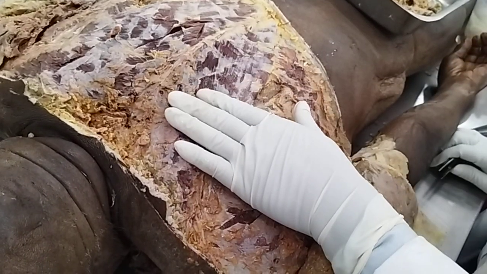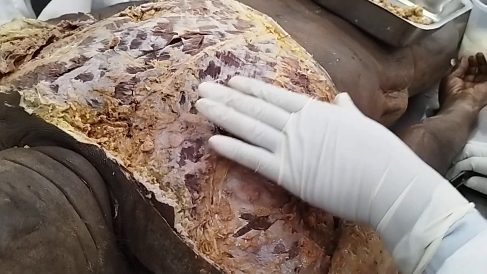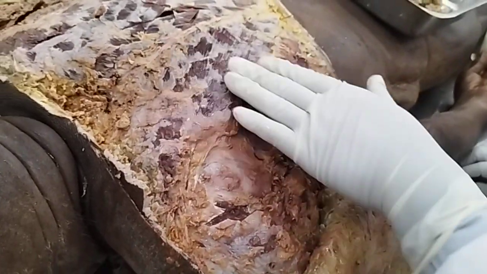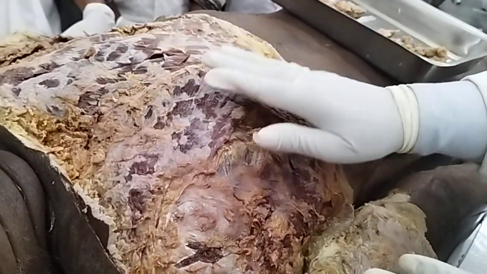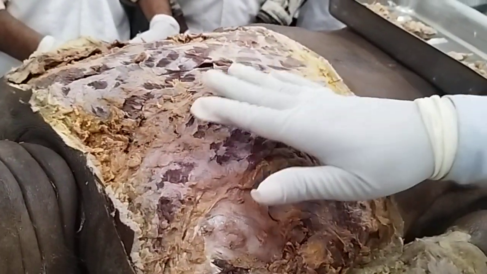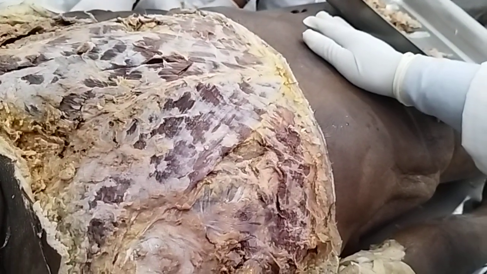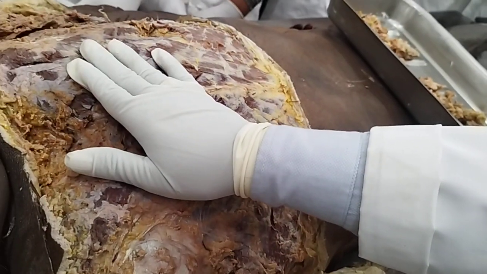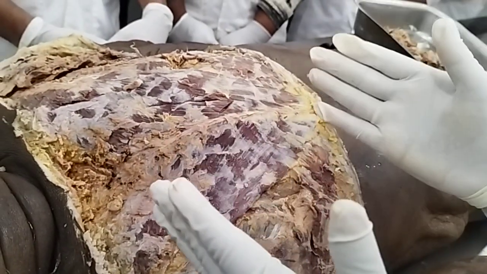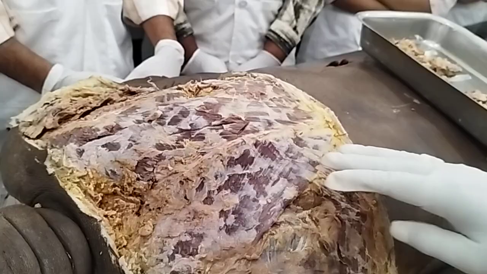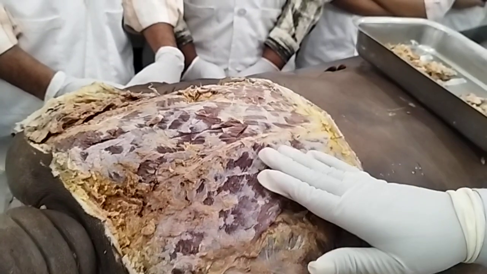It is very difficult to remove the deep fascia on the trapezius. That's why it takes more time. So after removing the deep fascia, we identify the superficial muscles, trapezius. And here the lumbar region, and posteriorly the latissimus dorsi is there. Here trapezius. After cutting and lifting this trapezius, we can identify two muscles, mainly rhomboids major and rhomboids minor.